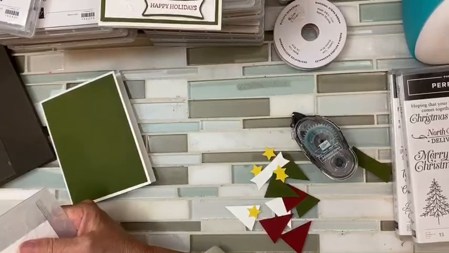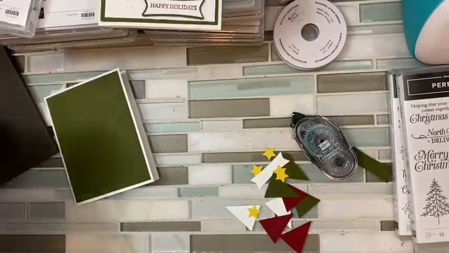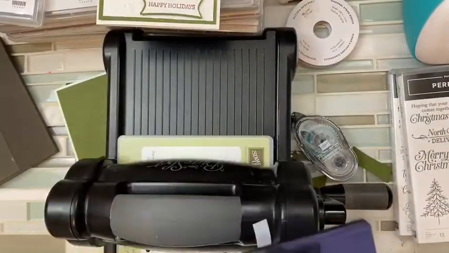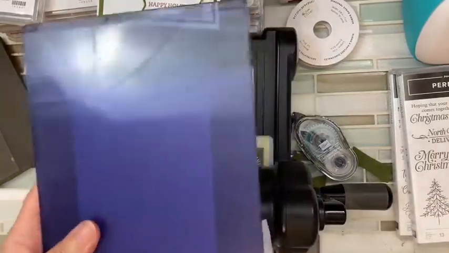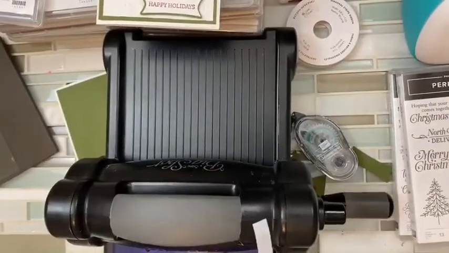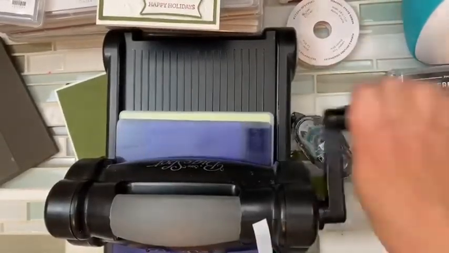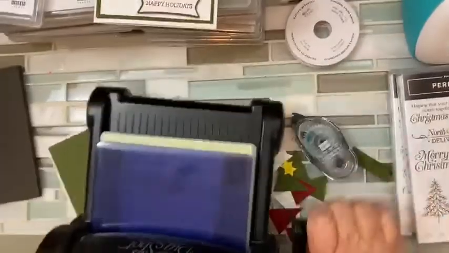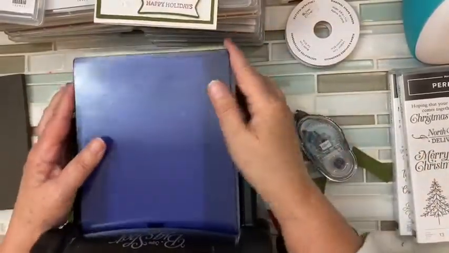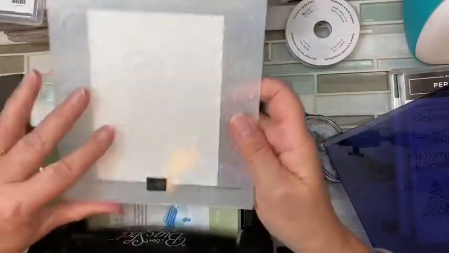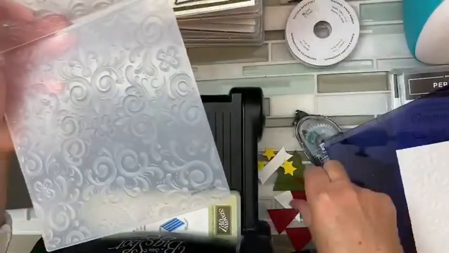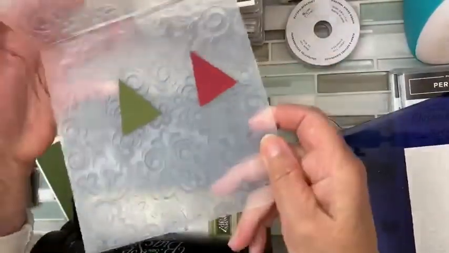And if you are using one of the 3D embossing folders from Stampin' Up, you're going to love this blue plate, because then all you need is the blue plate and this. And you're going to load it in. That's the original platform. Now the other thing I did, besides that base, put this through, it's going to hit my pile of stamps back here. I also took a few trees and ran those through just to give them some texture as well.